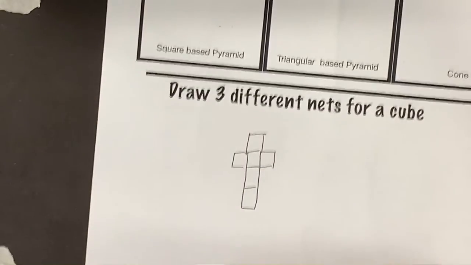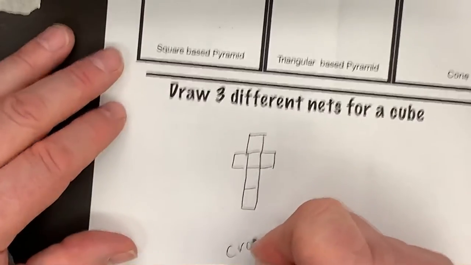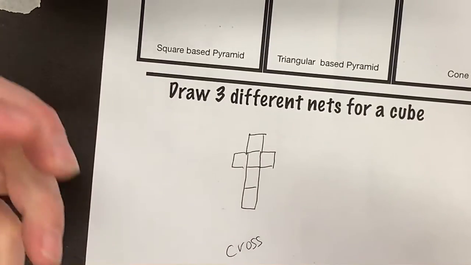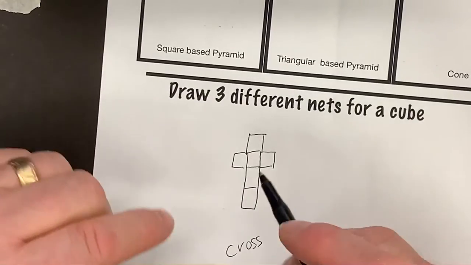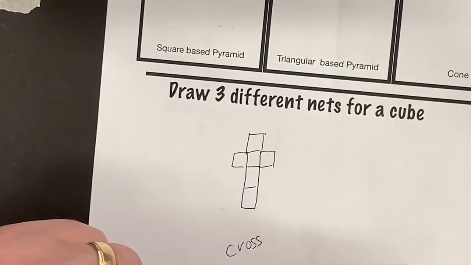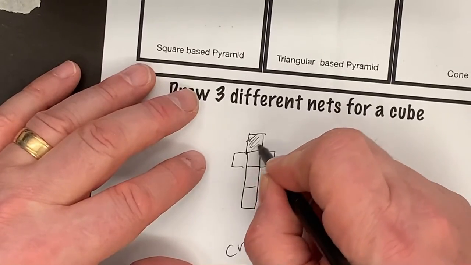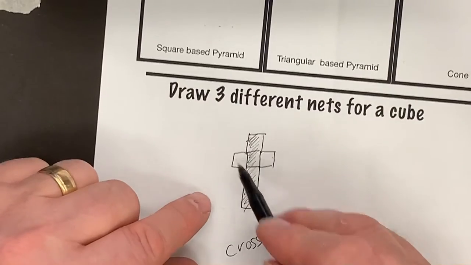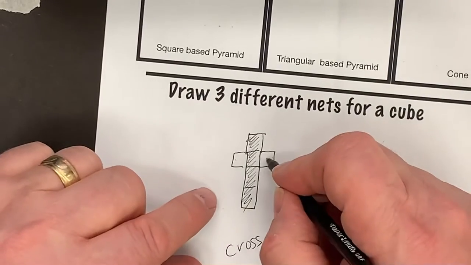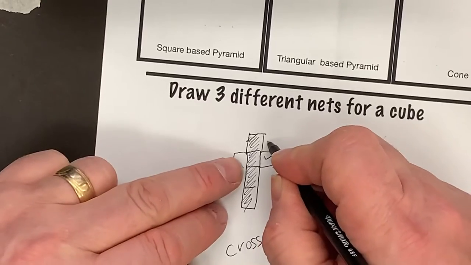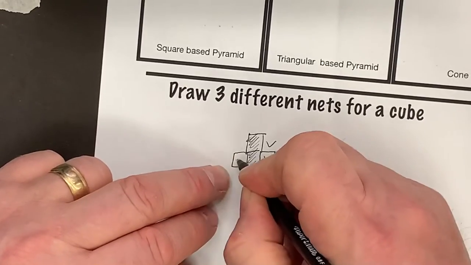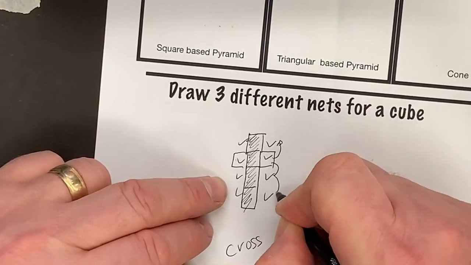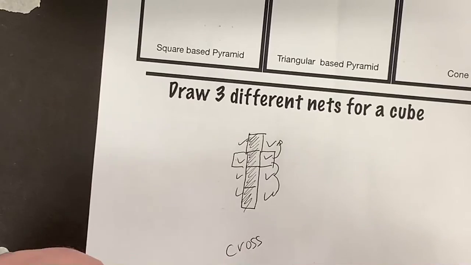I could cut that out and fold that into the cube. Of course, that looks like a cross. But where else could I put flaps to build the different shapes to make a cube? Now, if I say I want to leave this part intact, then that really means I need to move these flaps around. So this flap here can go here, here, or here, and the same on the other side. So if I move this guy to different spots, I will still be able to get a cube.